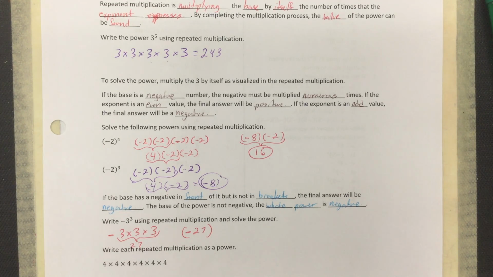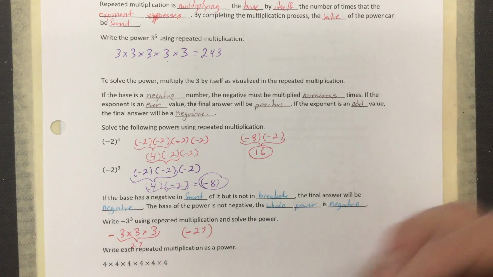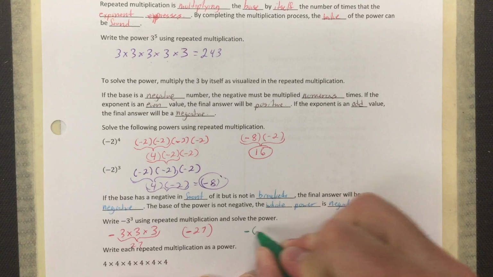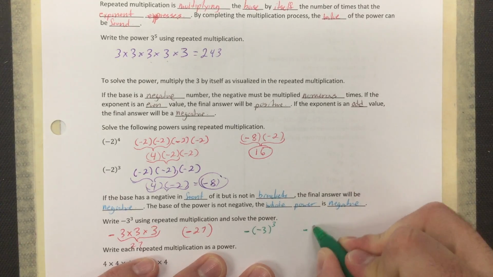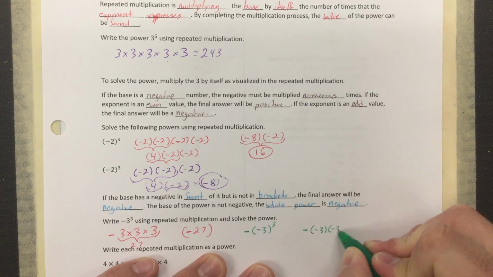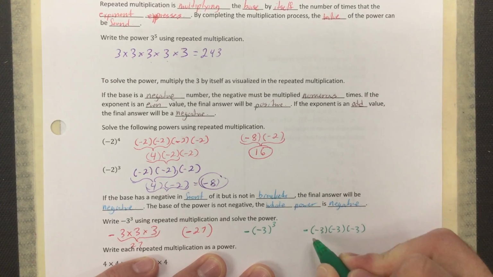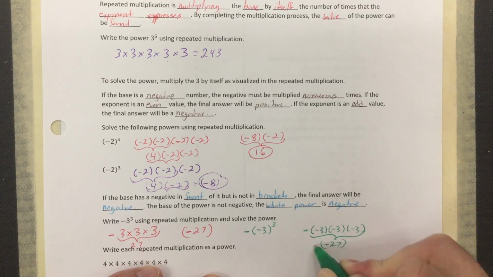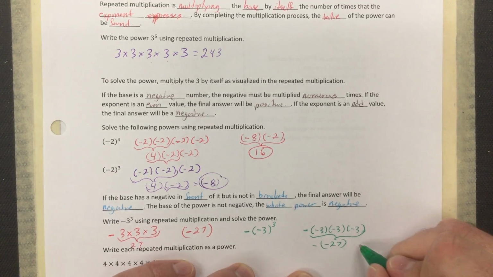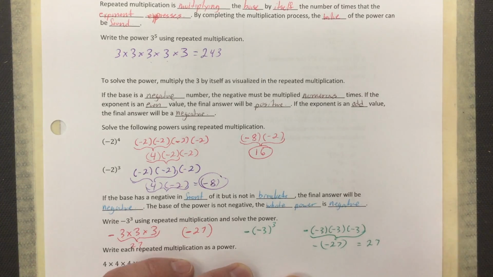Now, we could also see a negative outside of a negative, and I'm just going to show you an example of that, even though it's not in the notes right here. So if we have a negative of negative 3 to the power of 3, this is negative 3 times negative 3 times negative 3. This right here is negative 27. And it's a negative of negative 27, which gives us actually a positive 27. There is a couple questions like that, or at least one question on your assignment that looks like that.